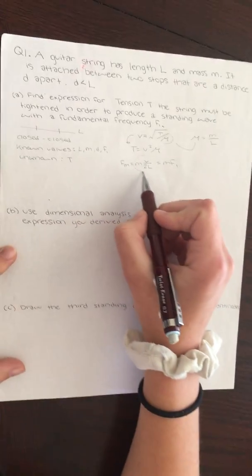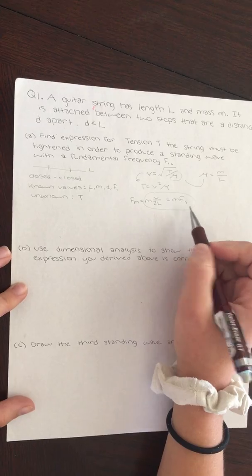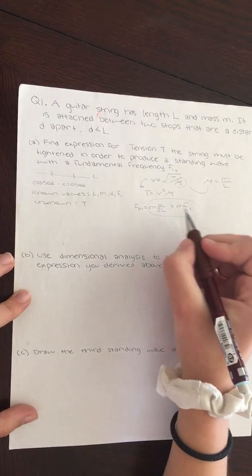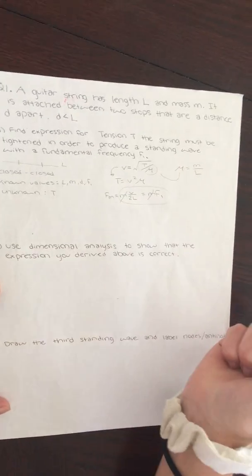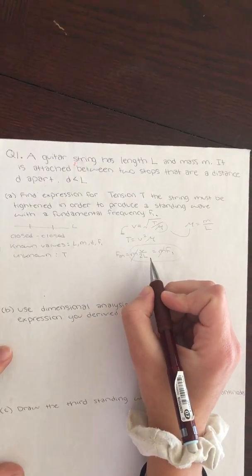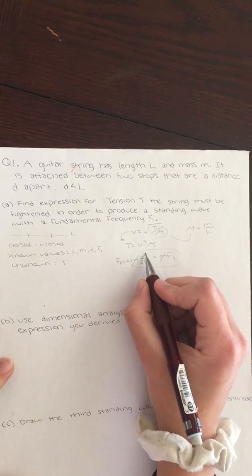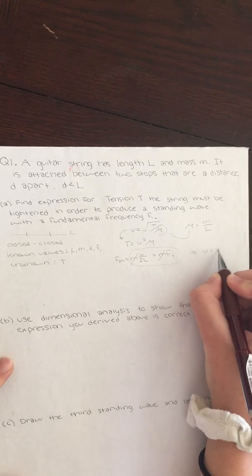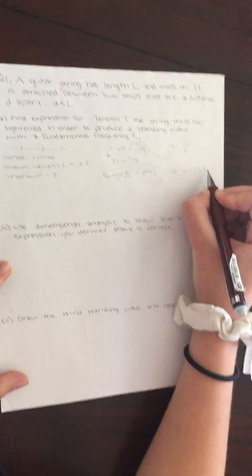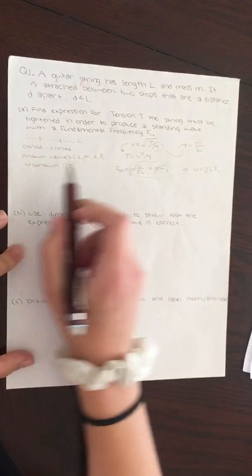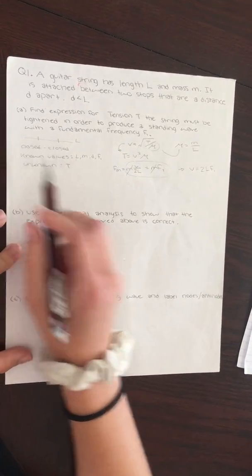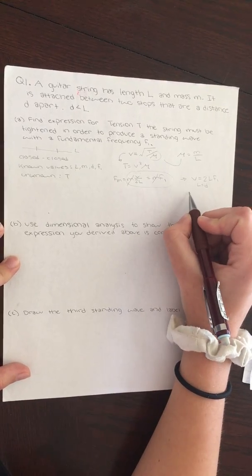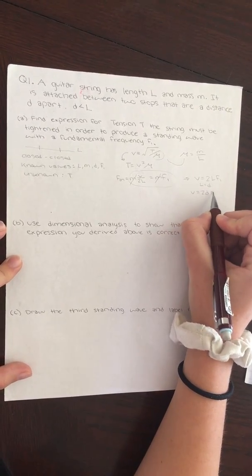And we just look at this part, since we don't have the allowed frequency, and the masses cancel out, and then we can reorganize this for velocity to get v equals 2Lf1. But since the length between the two stops is d, L in this equation is going to become d to get that.